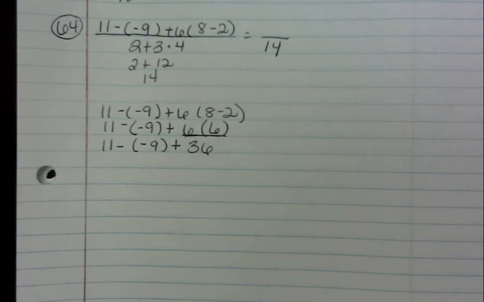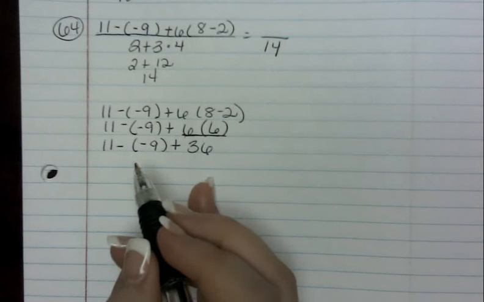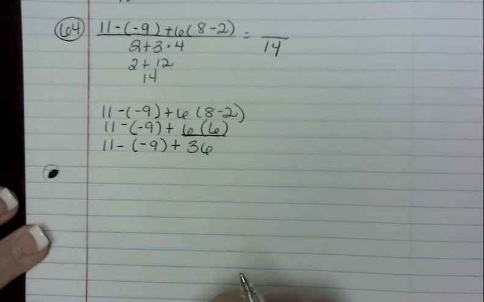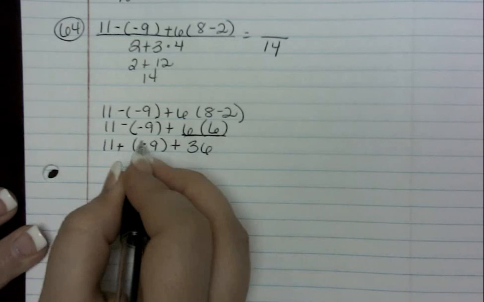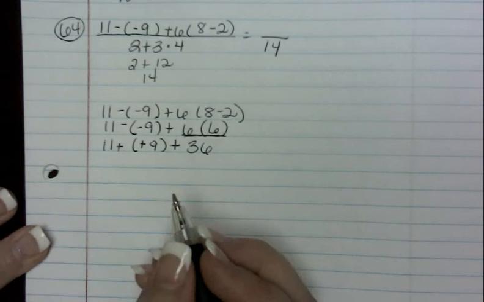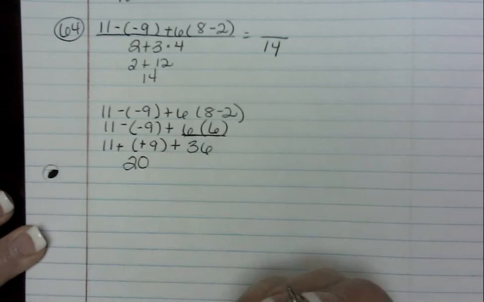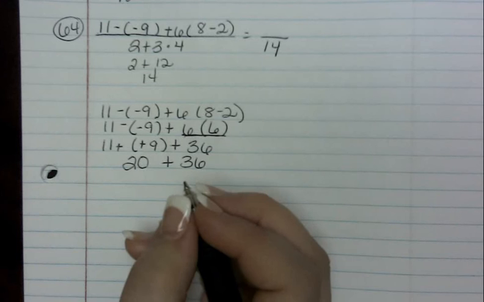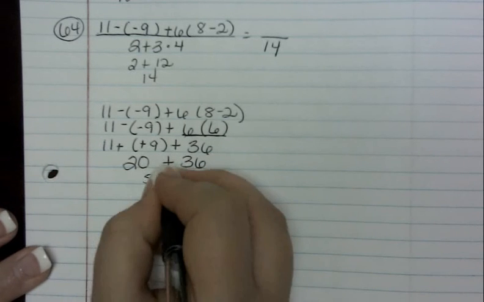Now our order of operations tells us to work our addition and subtraction from left to right. So we've got 11 minus negative 9. Our rule for subtraction is keep, change, opposite. So that now is 11 plus 9, which is 20. Bring down your 36. 20 plus 36 is 56.